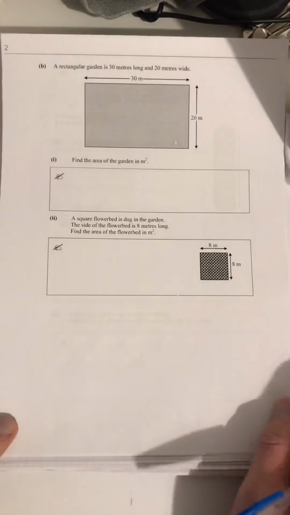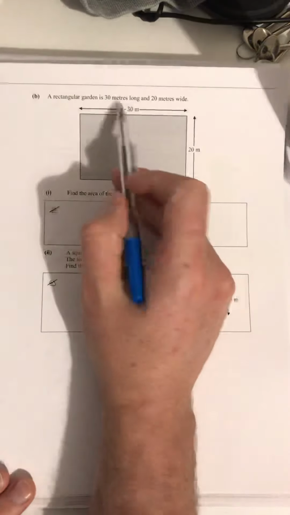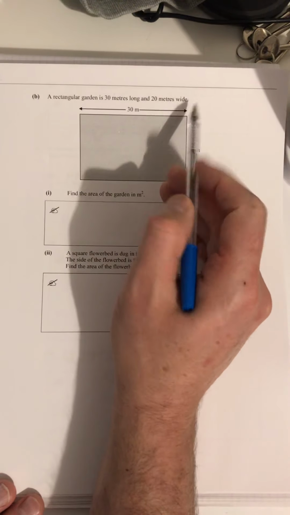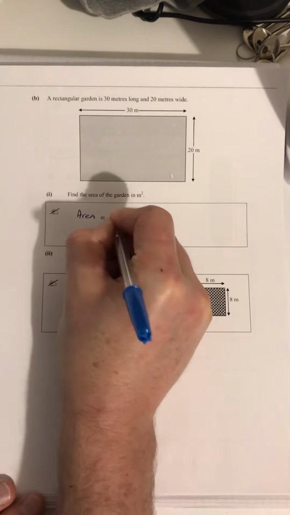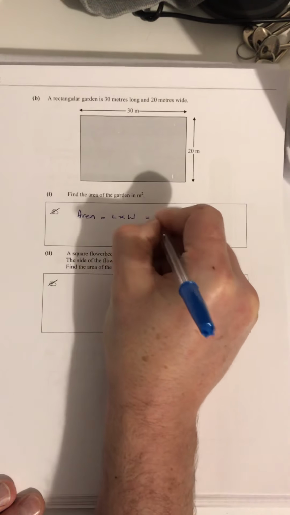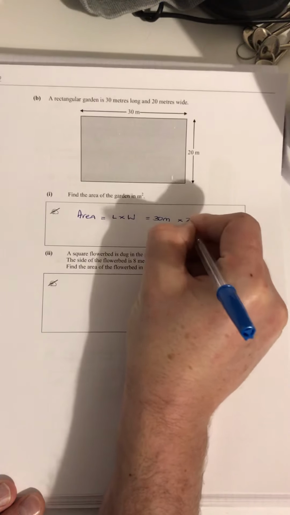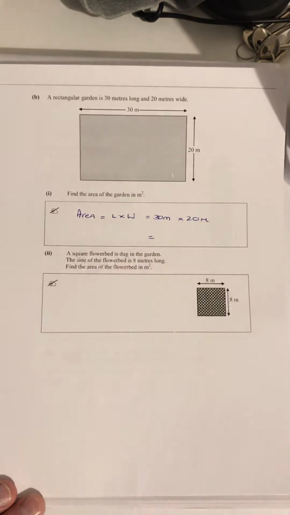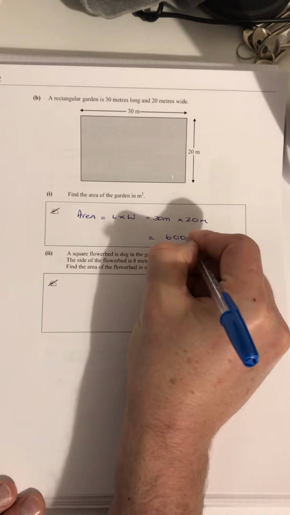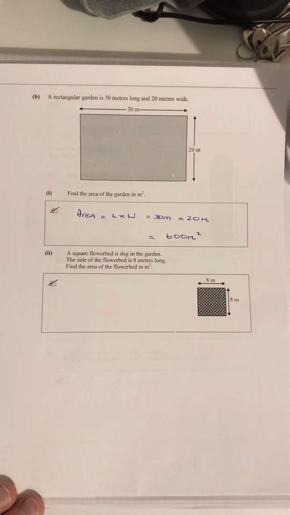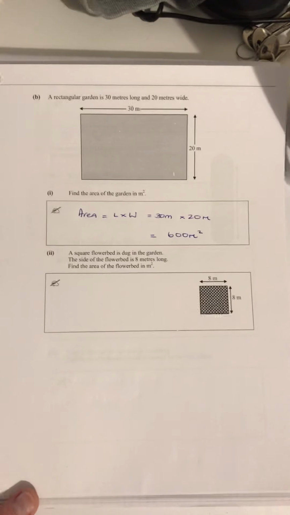Question 2. A rectangular garden is 30 meters long, 20 meters wide. Find the area. So the area is equal to length by width, 30 meters by 20 meters, which is equal to 600 meters squared. And these are your typical exam style questions.